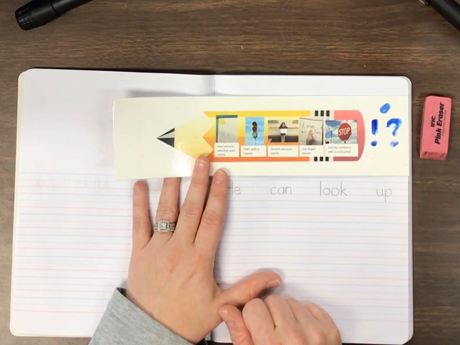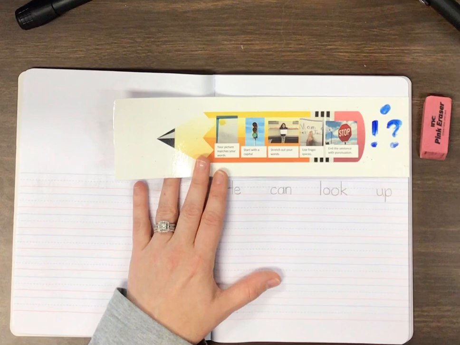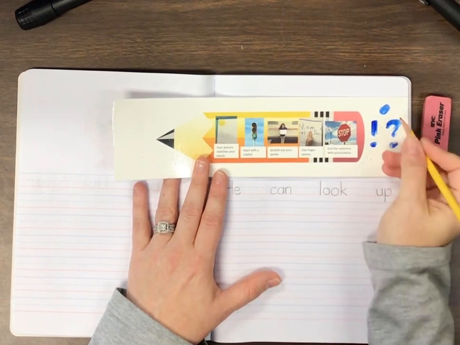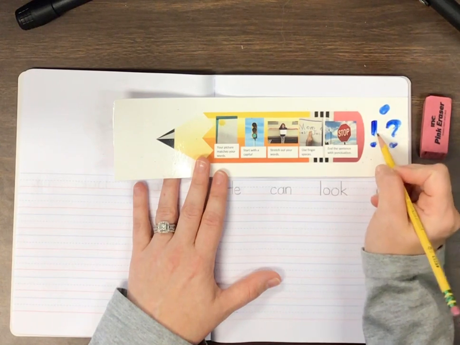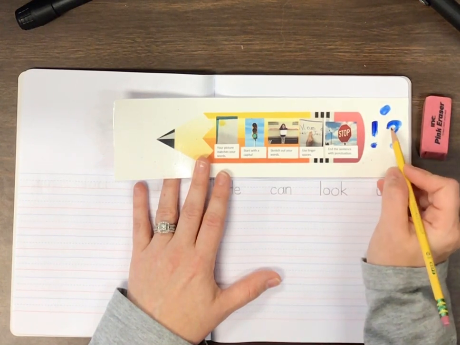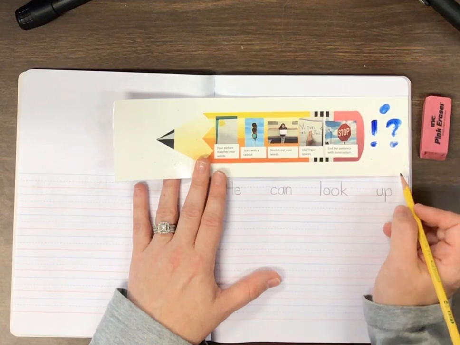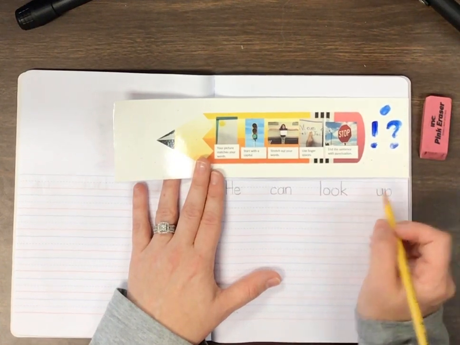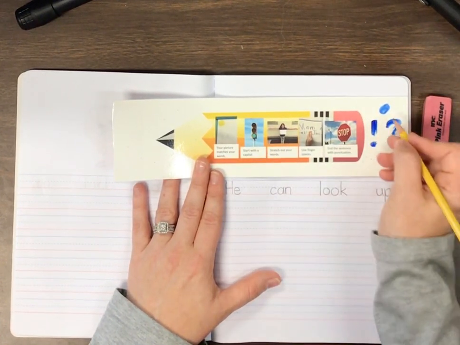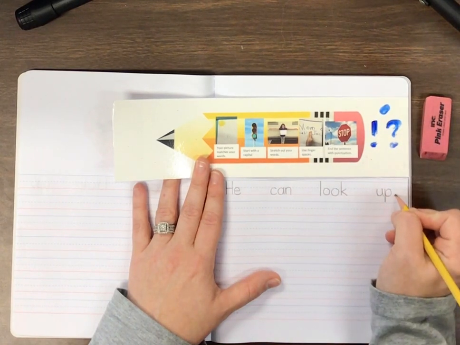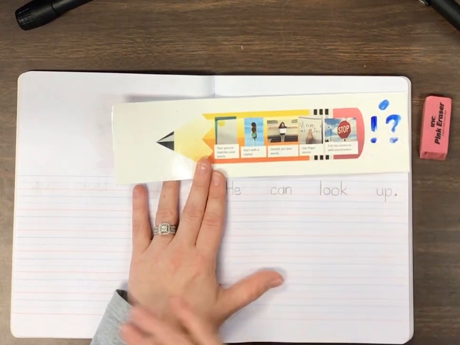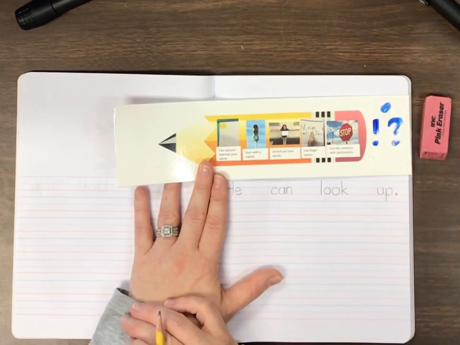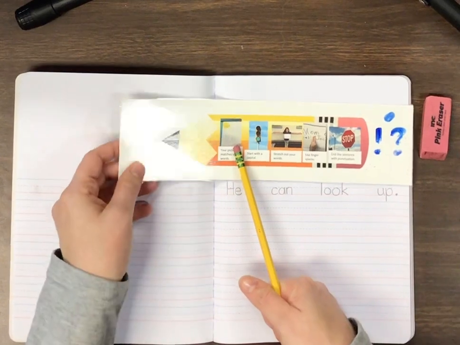Okay, the last thing says end the sentence with punctuation. Uh-oh, friends. Do we have a punctuation mark at the end of our sentence? No, I forgot that. Now, right here, I can see there's 3 different kinds. You could do a period, an exclamation point if you're excited, or a question mark if it's a question. Well, this is not a question. This is a telling sentence. He can look up. So I'm going to use a period, which is just a dot, like that. So if you forgot yours like me, go ahead and add it to the end. And when you're done, check. That's done.